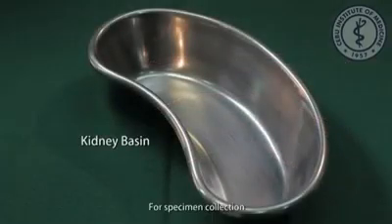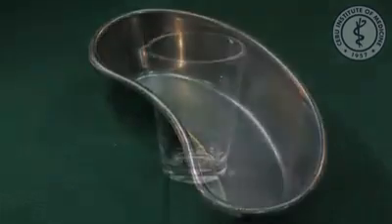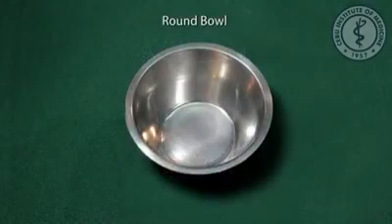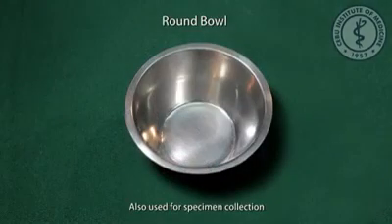Kidney basin, for specimen collection. Measuring glass, for measuring and mixing substances. Round bowl, also used for specimen collection.